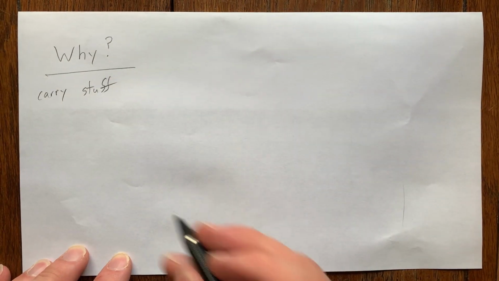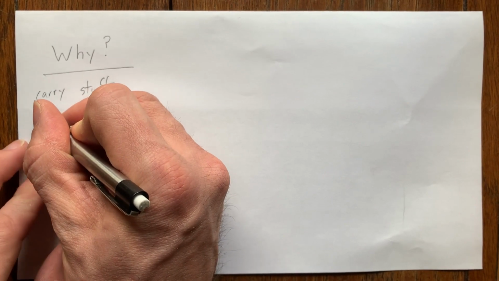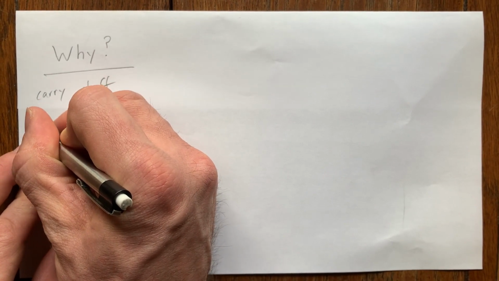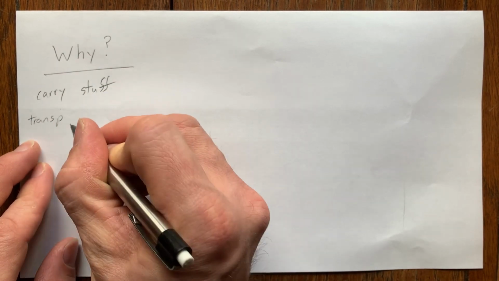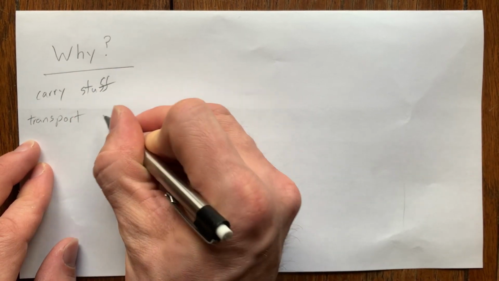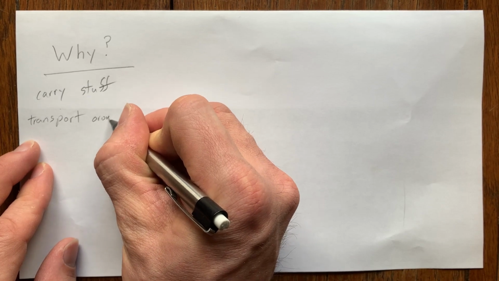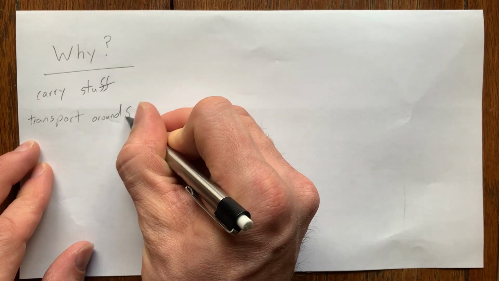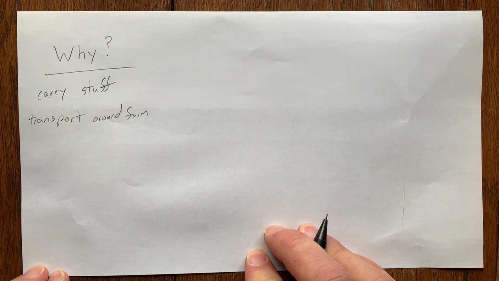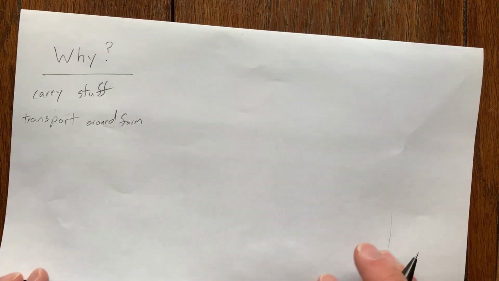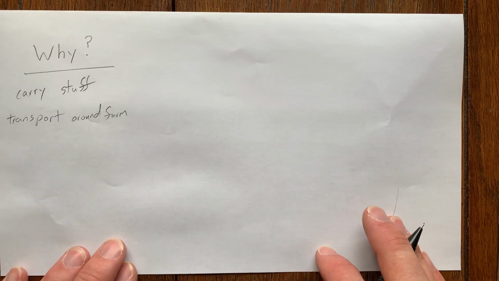We want to transport around the farm. Anything else? No. All right, so we have the why.